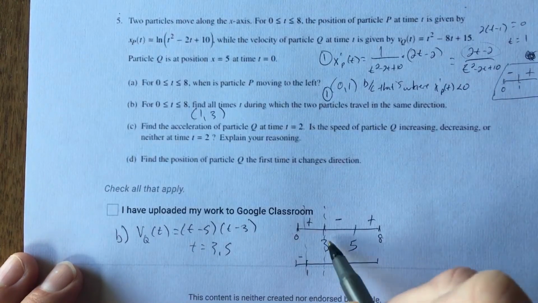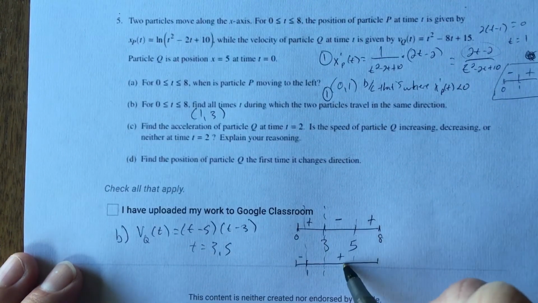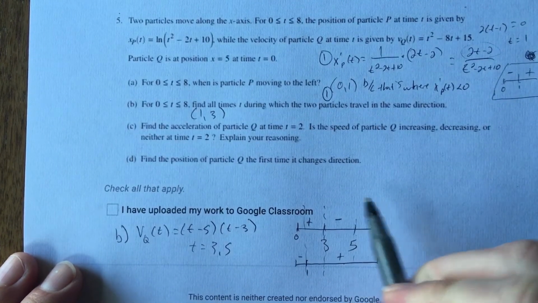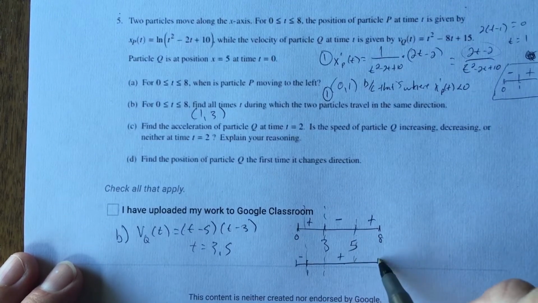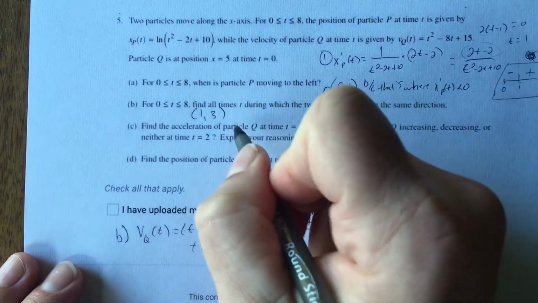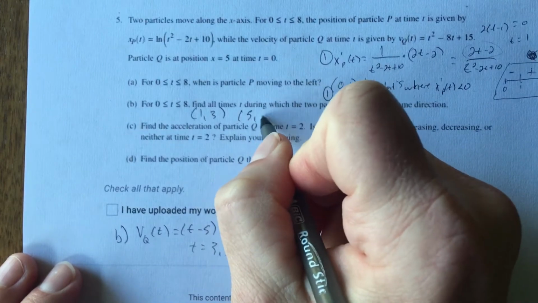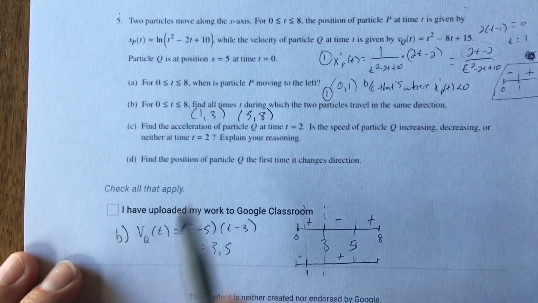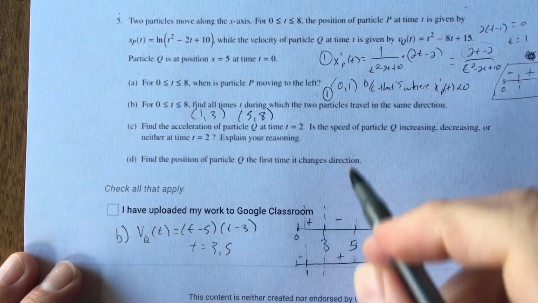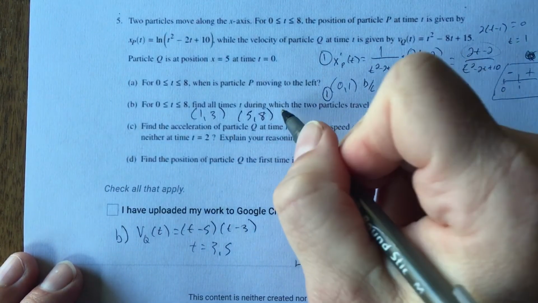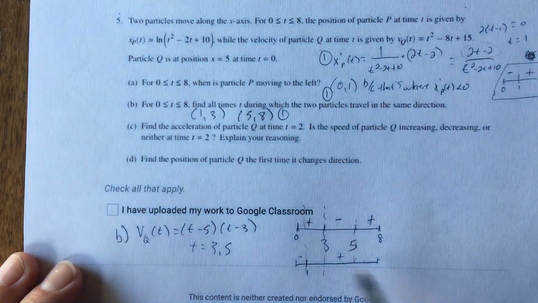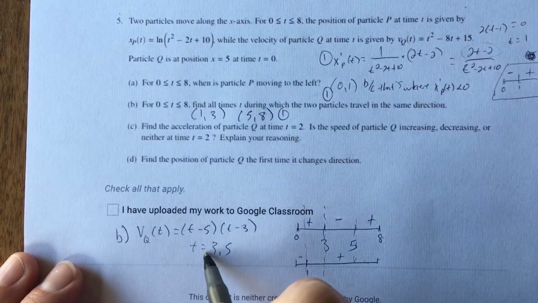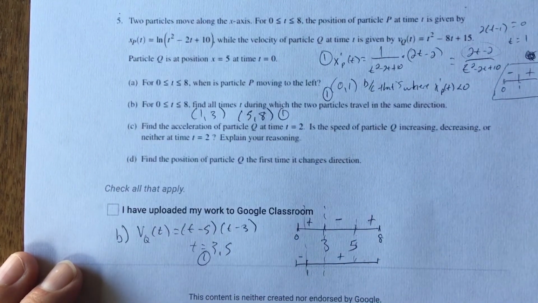And then between 3 and 5, this is negative, this is positive. And then between 5 and 8, they're both positive. So between 5 and 8. All right, that's where both of them are moving in the same direction, and so you got a point for those intervals, and by showing your work here with your velocity, you got a point on that too.